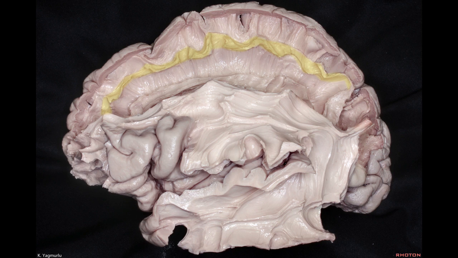The SLF1 is positioned within the superior frontal gyrus, the SLF2 within the middle frontal gyrus, and SLF3 within the inferior frontal gyrus. The SLF1 lies within the superior bank of the cingulate sulcus and travels just above the cingulum to connect the superior parietal lobe and anterior cingulate cortex.